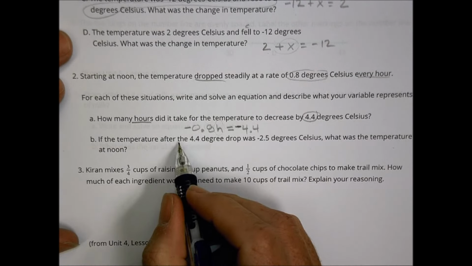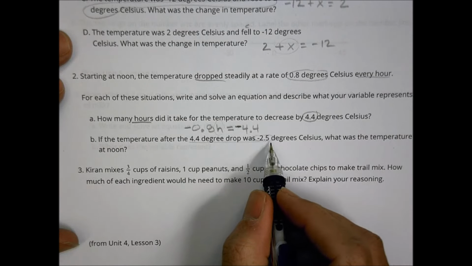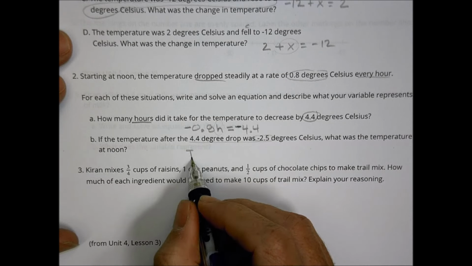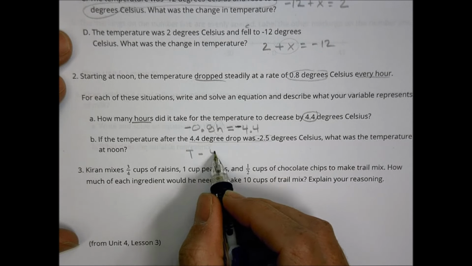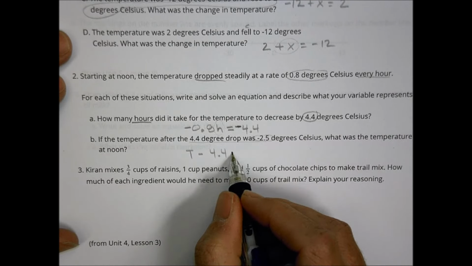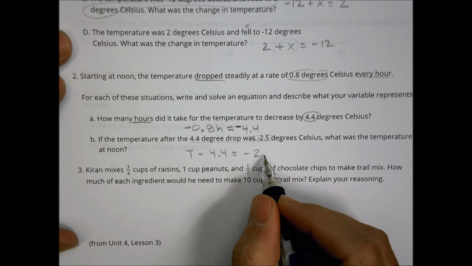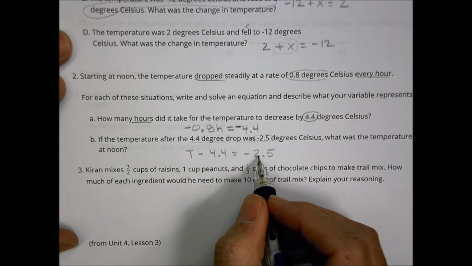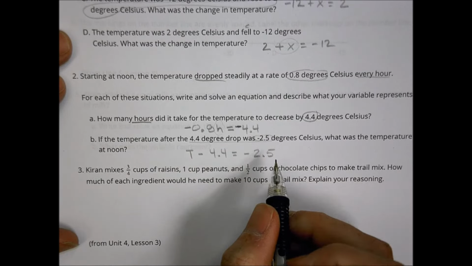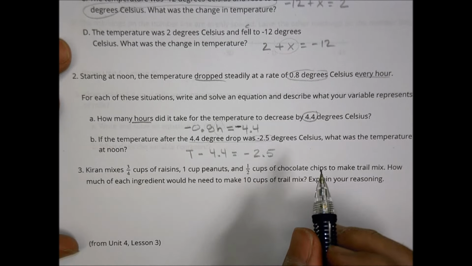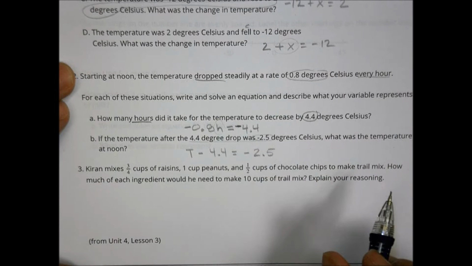Okay. If the temperature after the 4.4 degree drop was negative 2.5, what was the temperature at noon? So now we're going to say our temperature minus 4.4, right? That's our drop there. Whatever the temperature was, it dropped that much. It's going to be equal to negative 2.5. So the temperature at noon minus 4.4 is negative 2.5. Okay, and that's the idea there. That's how we would solve for the temperature there. And so you work that out and get a solution there.